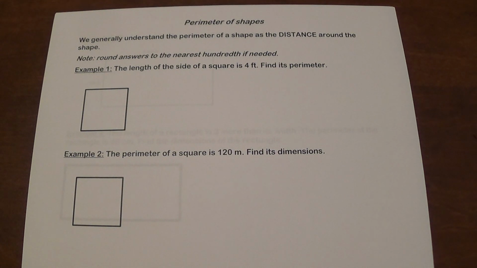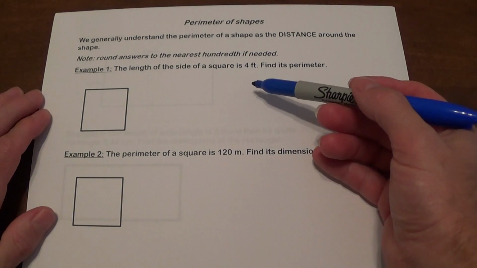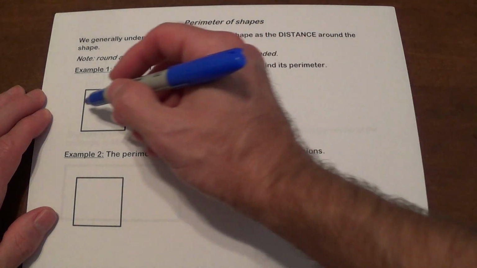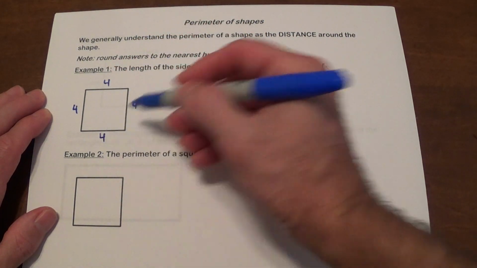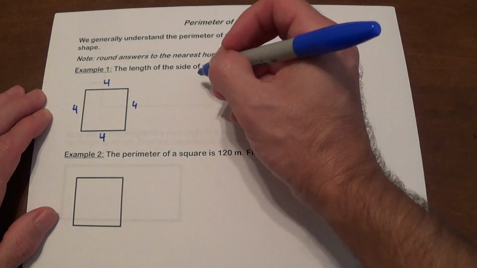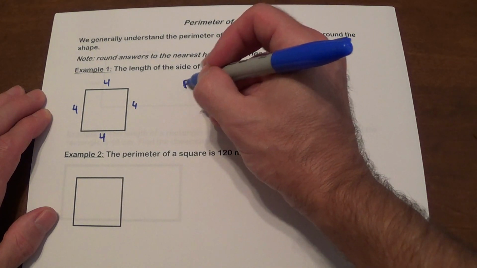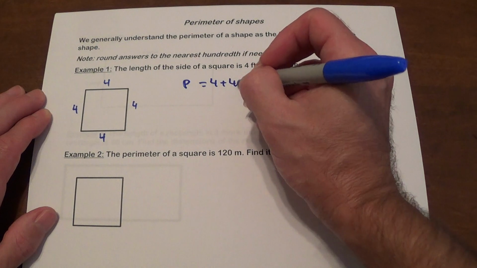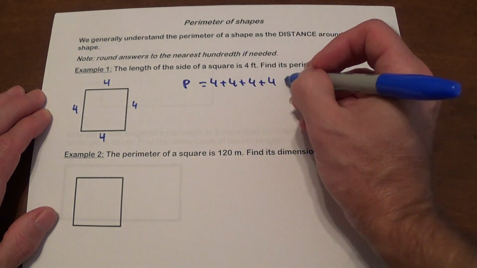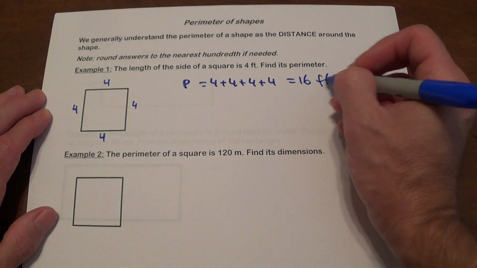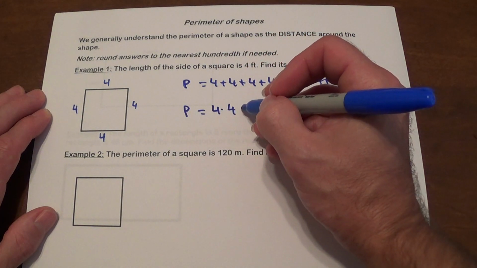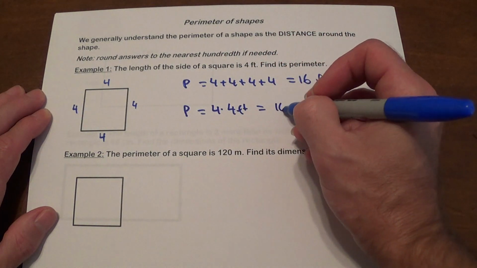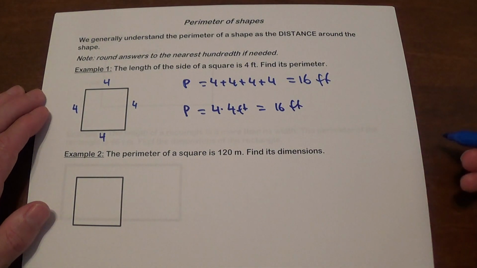So let's start with some pretty basic example. We have a square. Each side is 4 feet. So that means this side is 4, this side is 4, this side is 4, and this side is 4. And there are two ways you can find the perimeter. You can either do 4 plus 4 plus 4 plus 4, which is going to give you 16 feet. Or another way you can do that is you can take 4 sides times 4 feet each, and it's going to give you 16 feet as well. So either way, you're going to get the same answer.